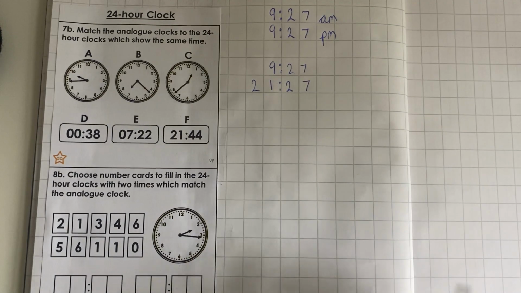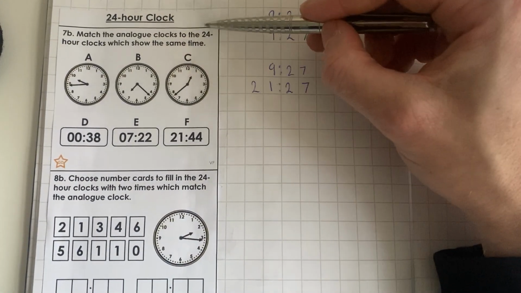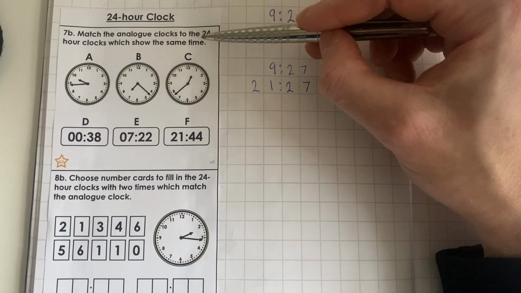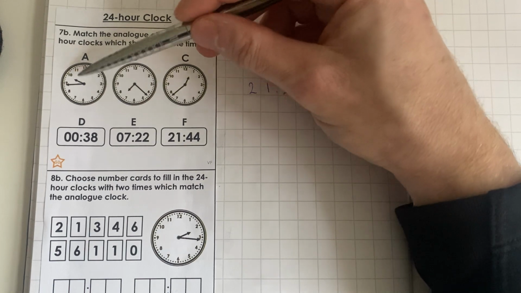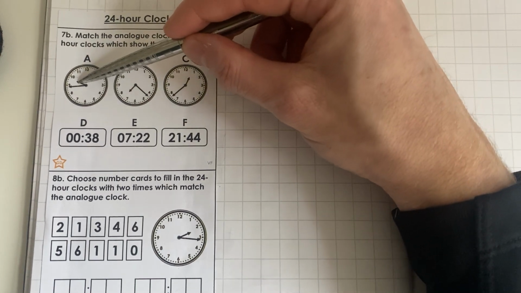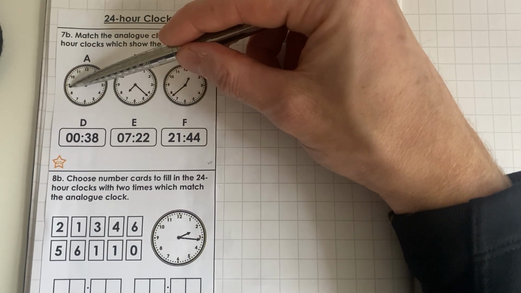So we're now going to go through some of the questions. It says here, match the analog clocks to the 24-hour clocks which show the same time. Now we'll take A first. As we can see, the hour hand is past 9 o'clock. It hasn't reached 10, so the hour hand is 9.